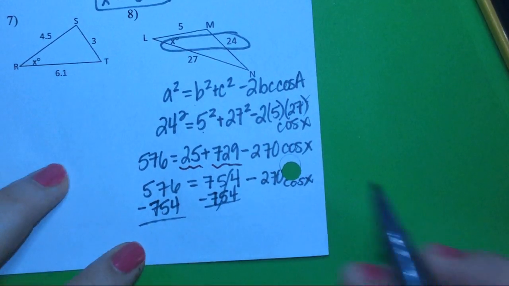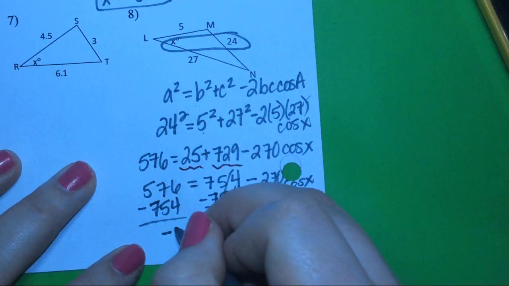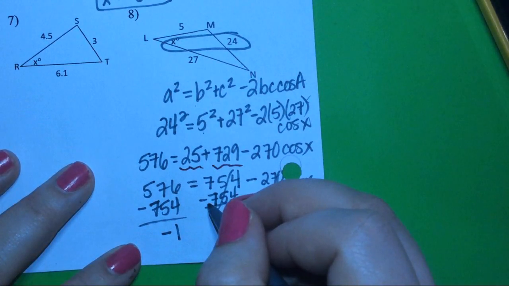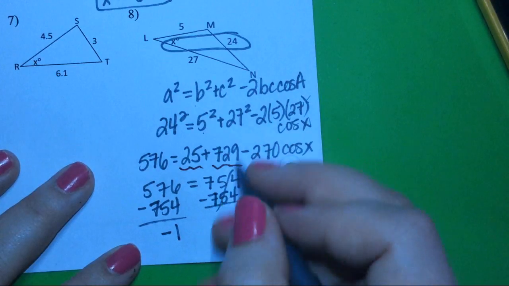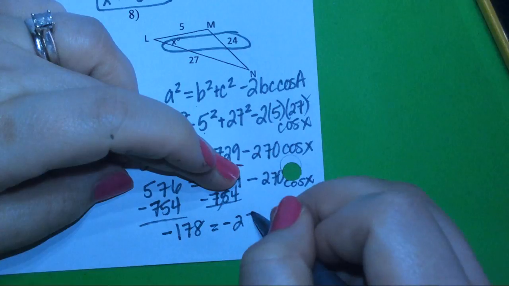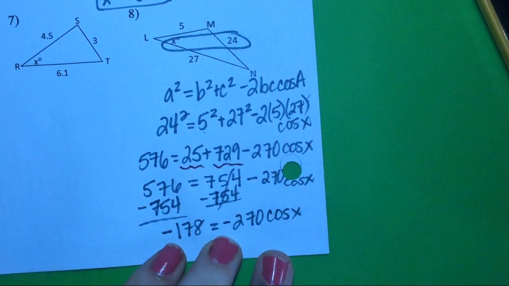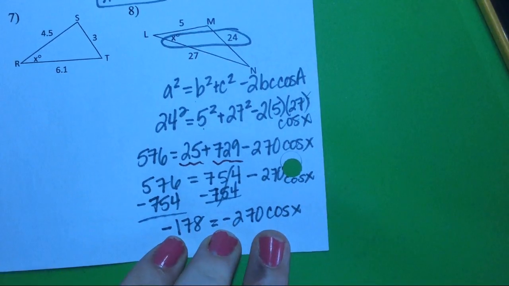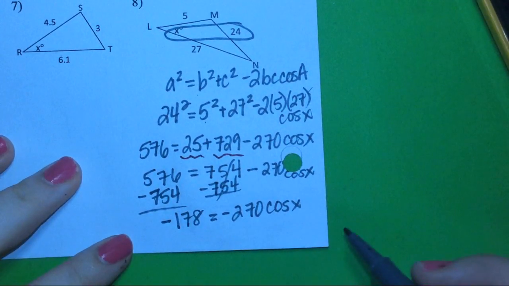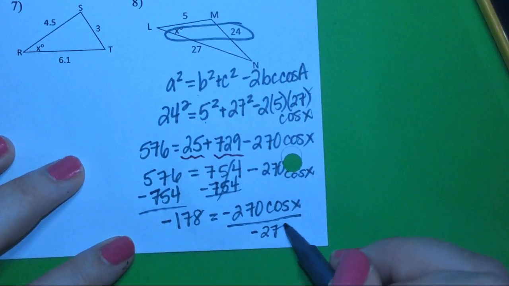What do you end up getting? 178? Okay. Okay, is x by itself? No. So, and I'm running out of room, sadly. I've got to get rid of that 270. So I'm going to divide both sides by negative 270.